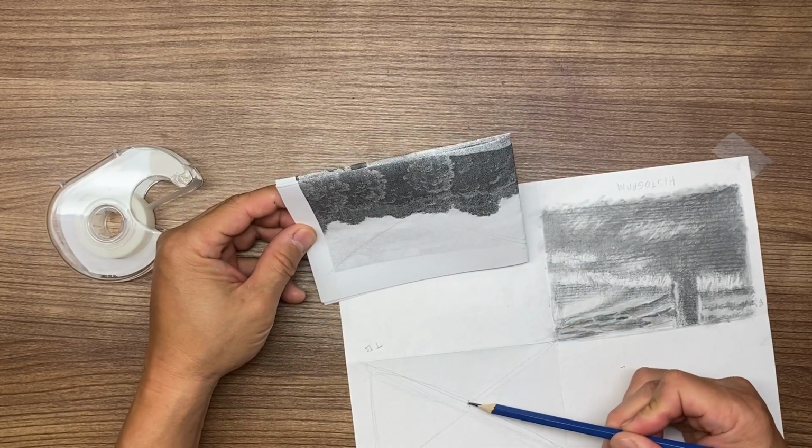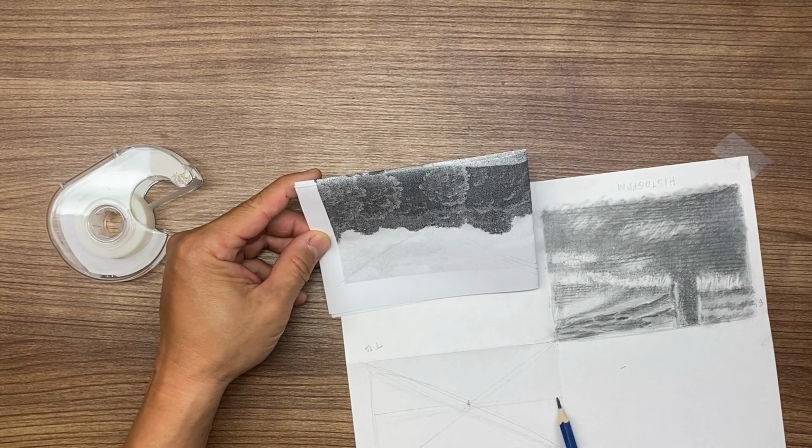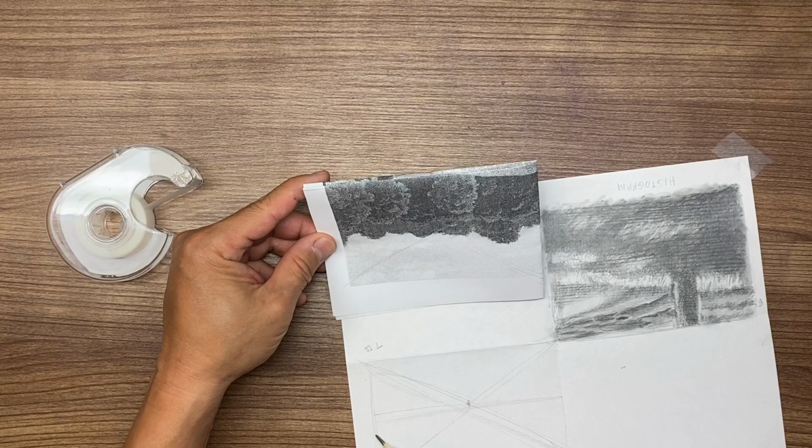There's the center right there. That's my center. That means that tree line follows the middle portion of that section right there. Now watch. I'm just gonna copy the undulations of these shapes, not trees, just shapes.